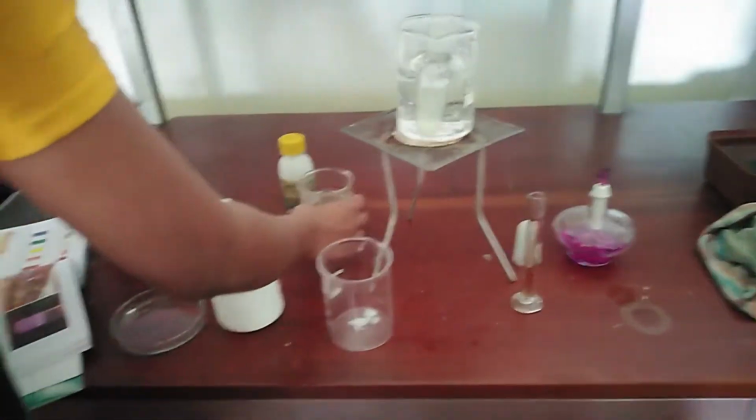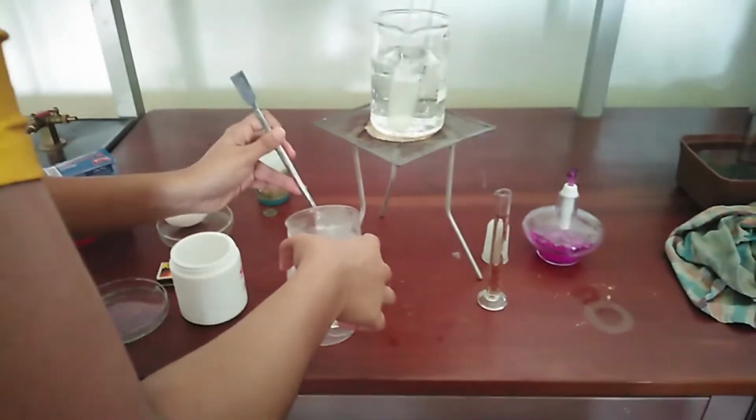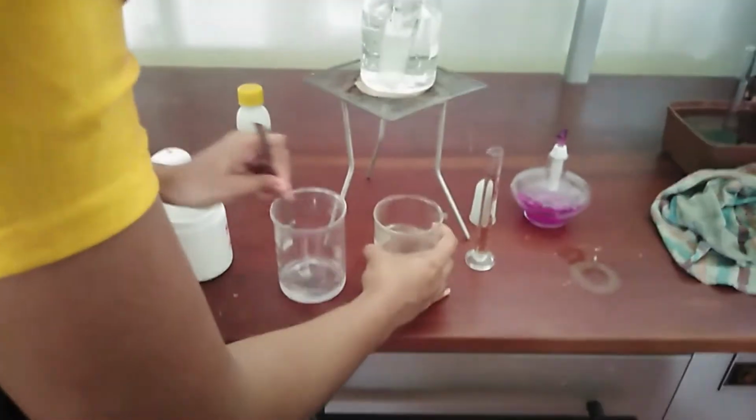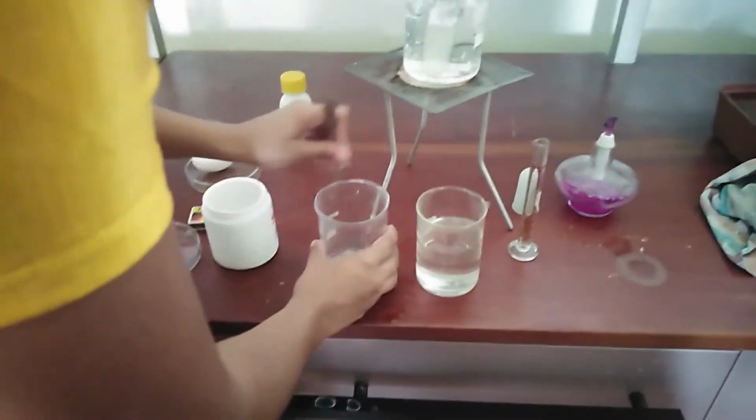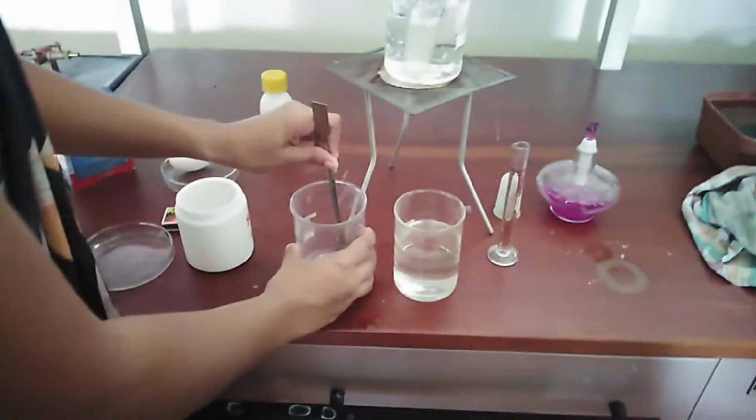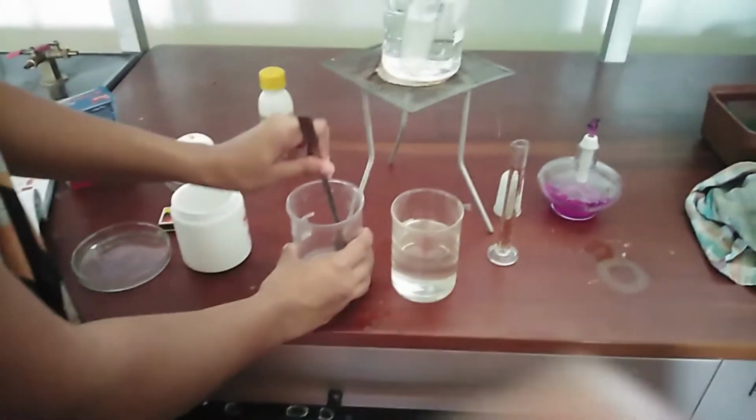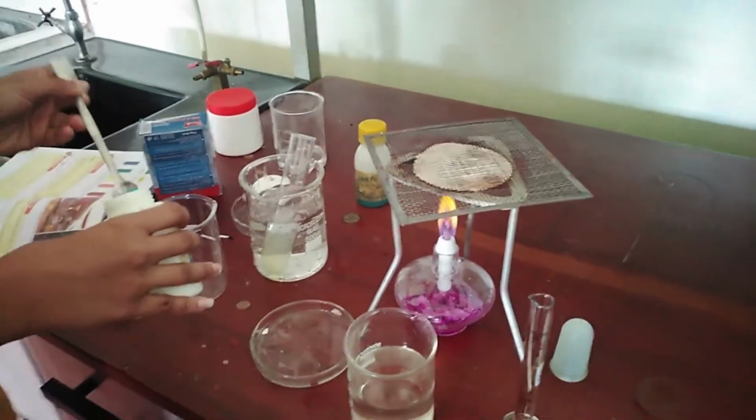After that, make a solution of sodium hydroxide and copper sulfate by dissolving them in water. To do this, you have to take the powders of sodium hydroxide and copper sulfate.